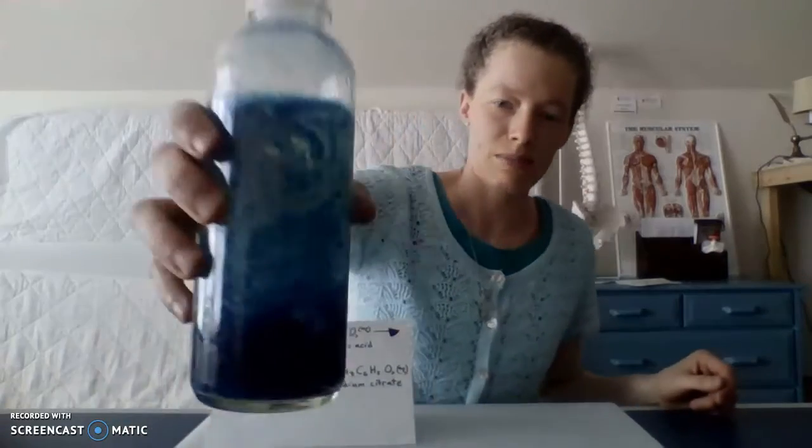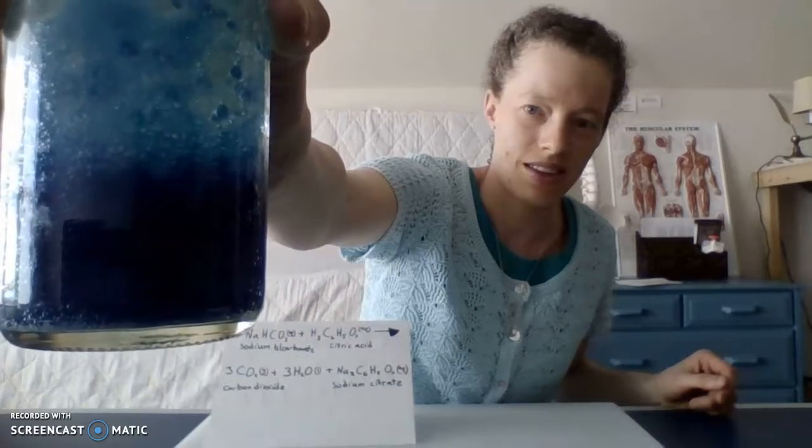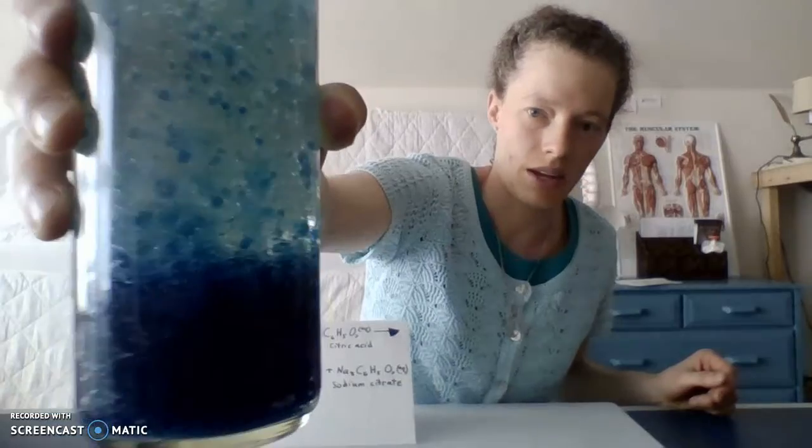You can see right here where the bubbles are actually being made. There's the pieces of tablet that are dissolving. The acids and bases are reacting. We're getting our products of water, carbon dioxide, and sodium citrate.